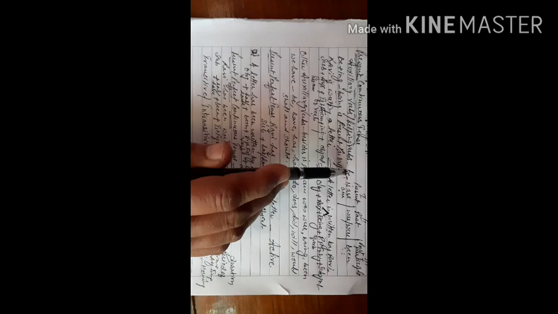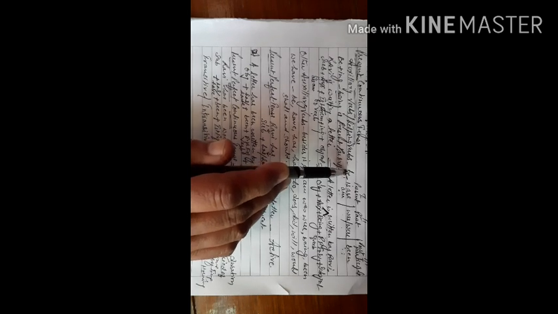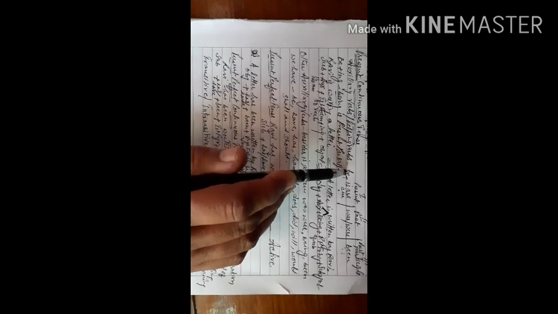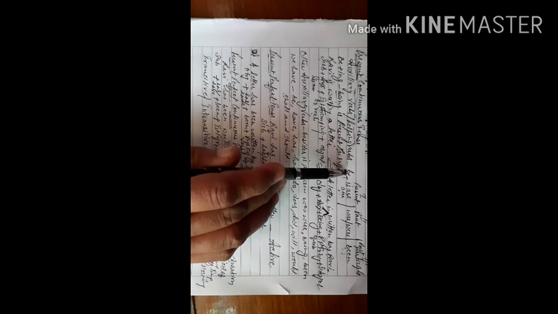Auxiliaries means helping verb, and be is the main helping verb that we are quite often using in the formation of sentences, especially continuous sentences and passive sentences also. It's a must for passive. So be, like other verbs, also has three forms of verb.